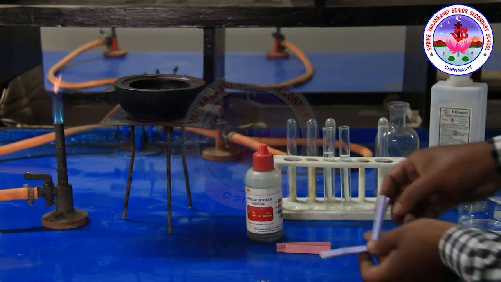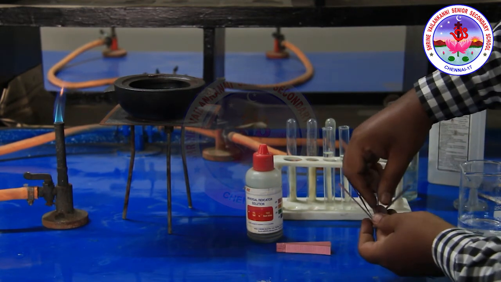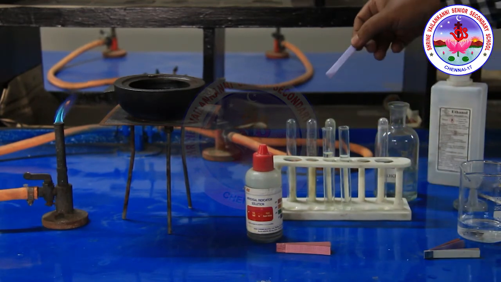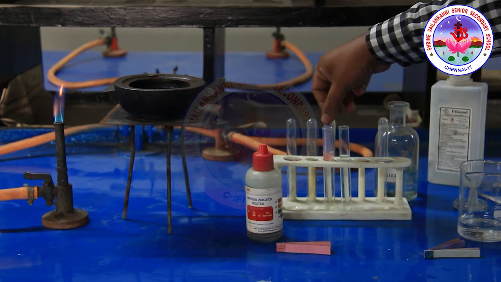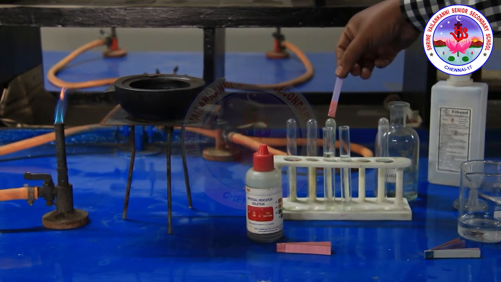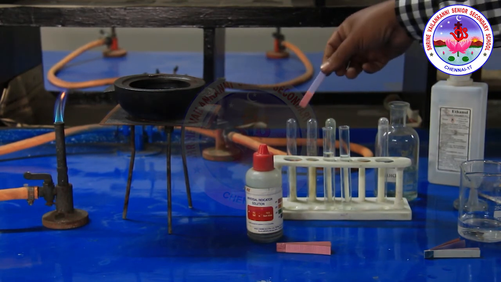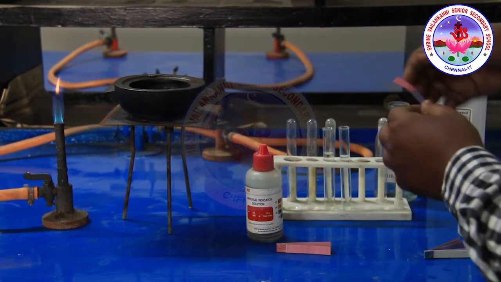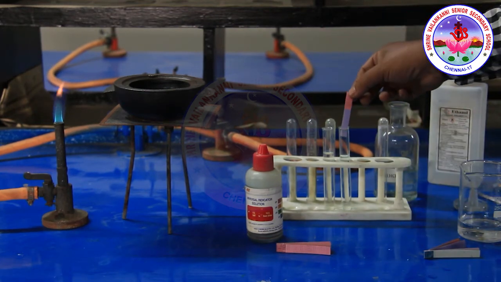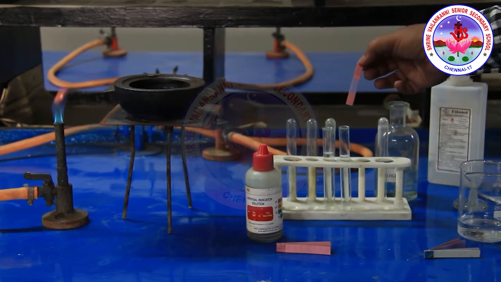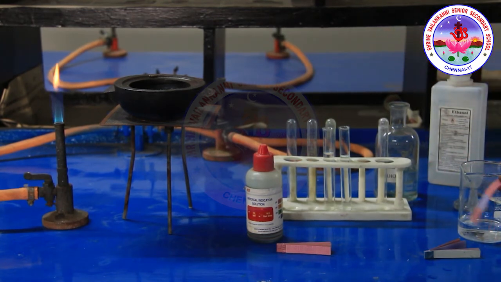This is a blue litmus paper. If the blue litmus paper turns red, that means it is acid in nature. Now, so the blue litmus changes to red. That means the first one, the dilute HCl, is acidic in nature. Similarly, on this side, I am going to dip this solution. See, this also changes to red. Blue changes to red. That means both are acidic in nature.